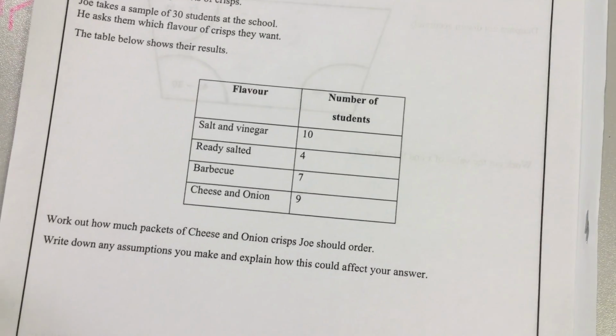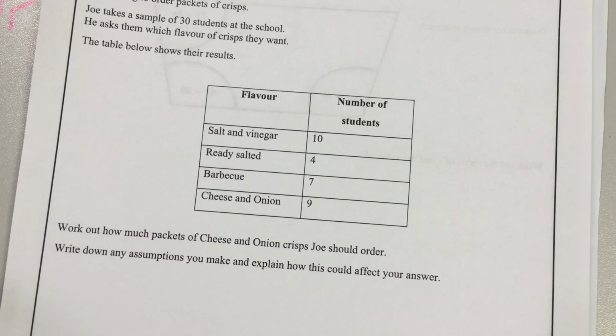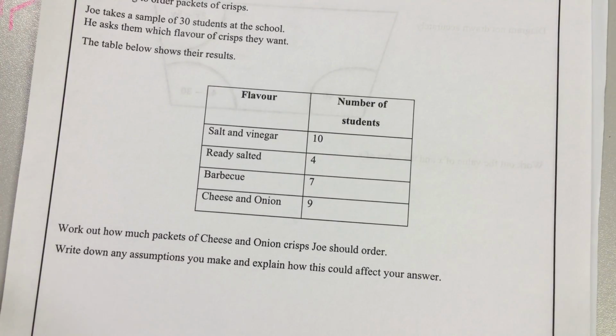Show the question. There are 900 students at a school. Joe is organising a party. He's going to order packets of crisps. He takes a sample of 30 students at the school. He asks them which flavour they want, and he's got the table results below. Work out how many packets of cheese and onion crisps Joe should order. Write down any assumptions you make and explain how this could affect your answer.